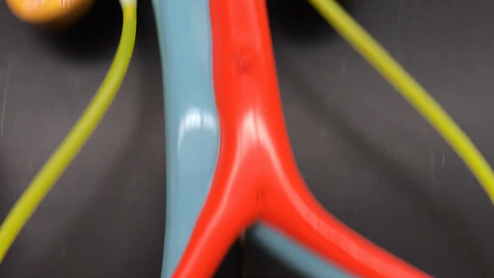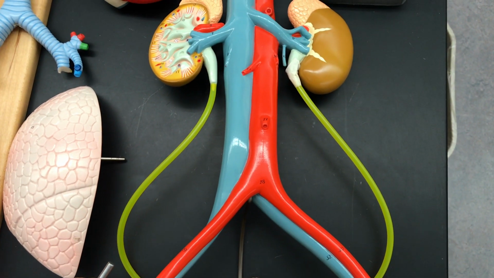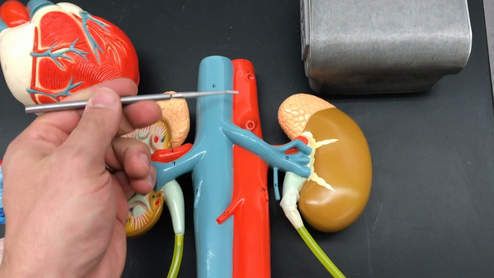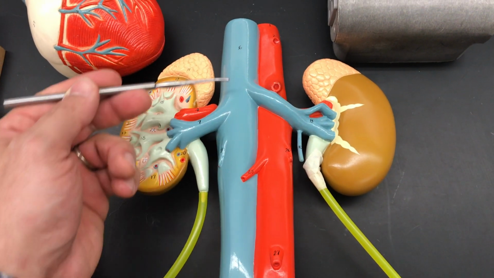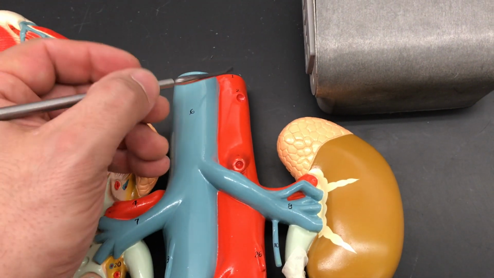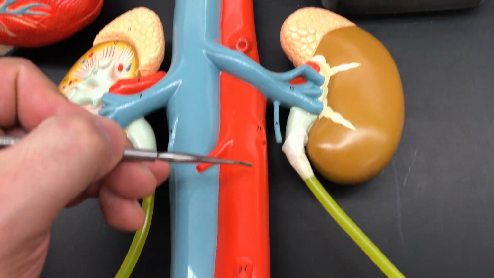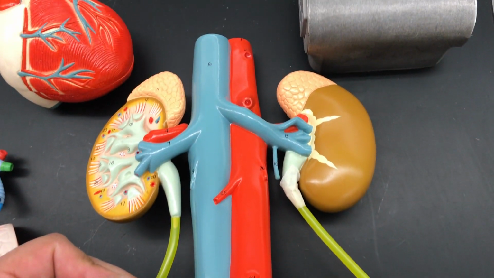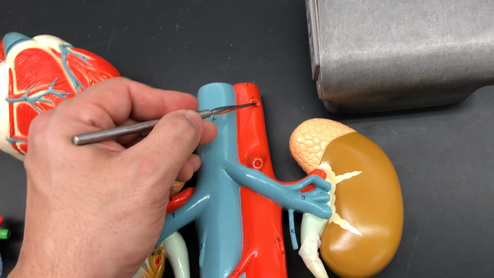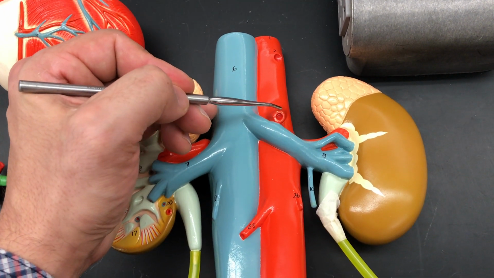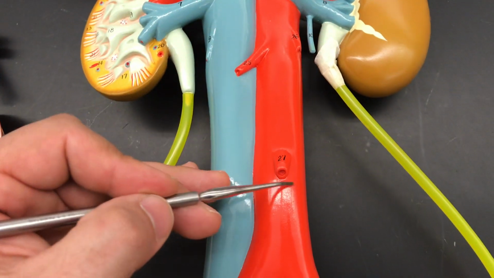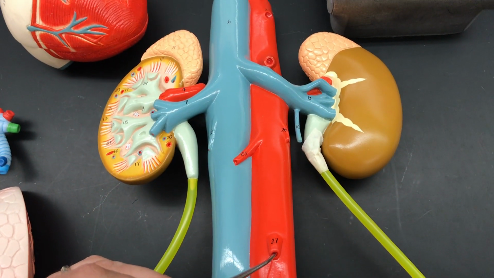Okay, so here we got some blood vessels. Since these are kidneys here, this is the abdominal aorta, and this is the inferior vena cava. And you see a little trunk there. There's 1, 2, 3 vessels coming superiorly off of the aorta. Therefore, this is the celiac trunk. This is the superior mesenteric artery, and this is the inferior mesenteric artery.